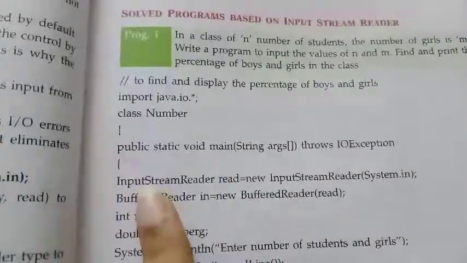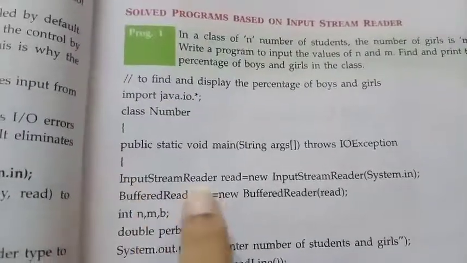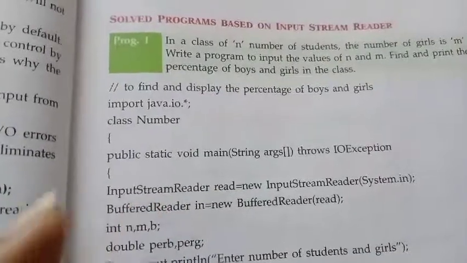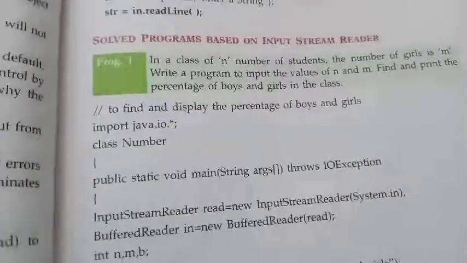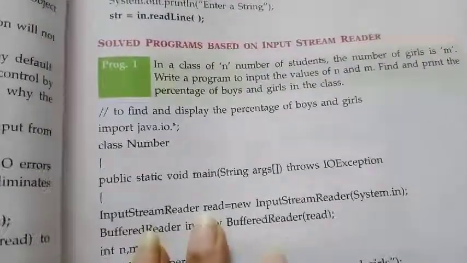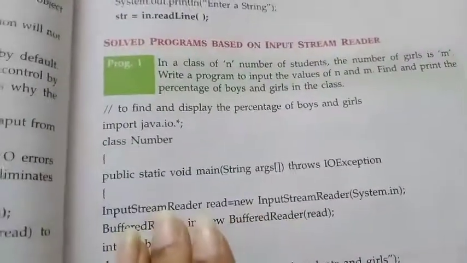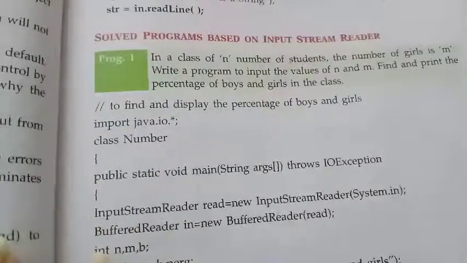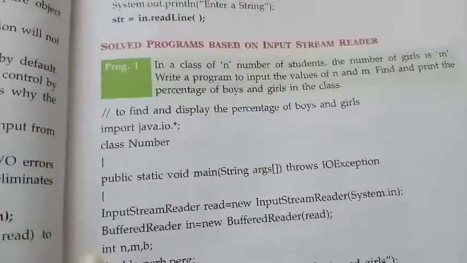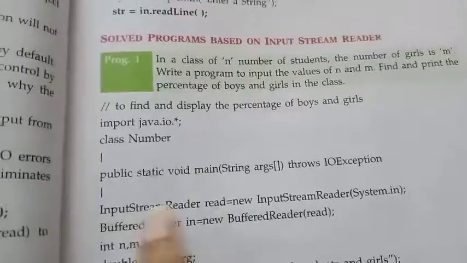The InputStreamReader class reads very slowly, one by one only. So what we are doing is streaming it and storing it in a BufferedReader. This is a temporary place to store the data.